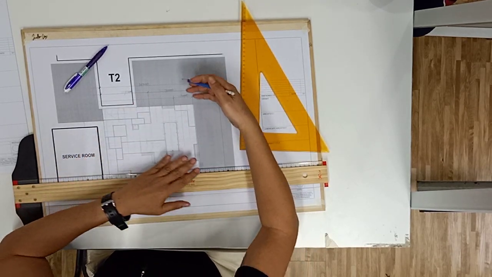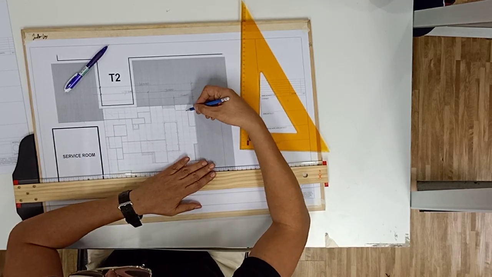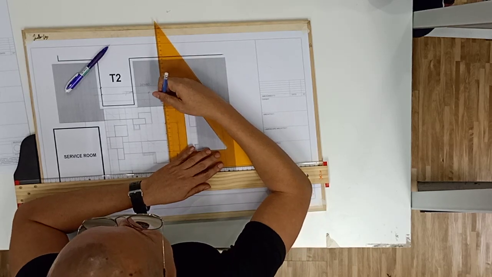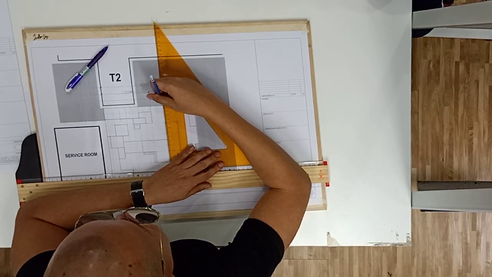Now, next is that once there is a subdivision already of the elements, actually this is wrong. This one is the, how you call this?